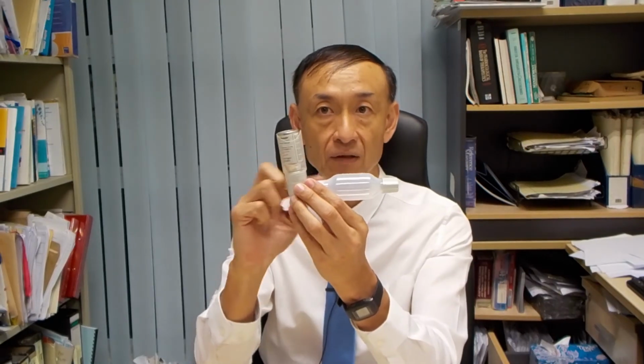If you attach a spacer to the inhaler, then most of the bigger particles that are sprayed out will remain in the spacer so that the smaller aerosol can be inhaled. And these are the ones that will go down to the lung.